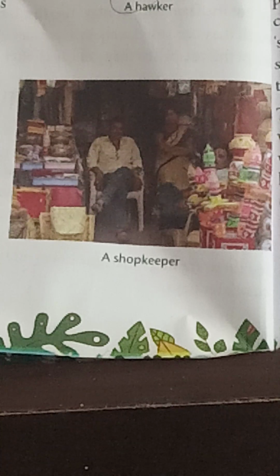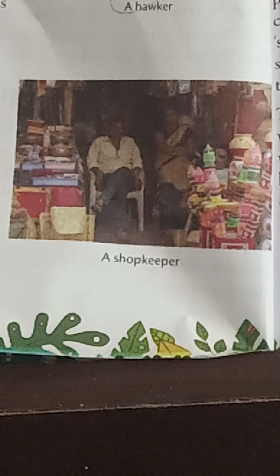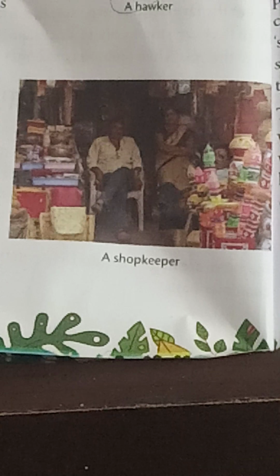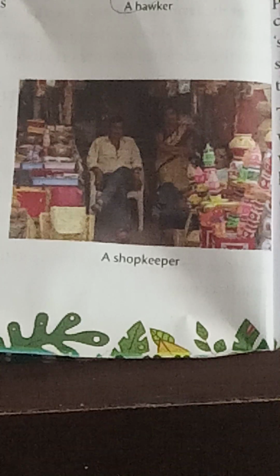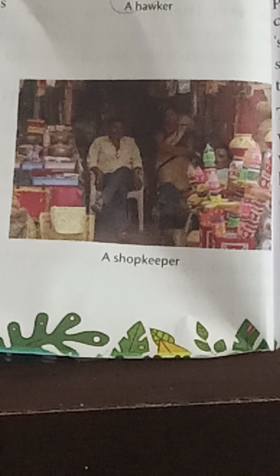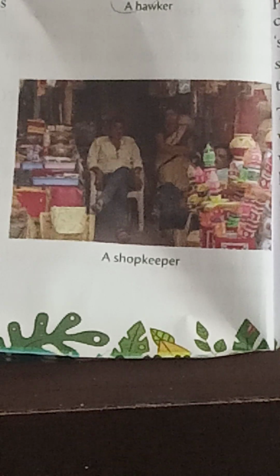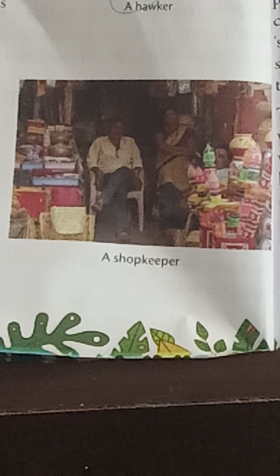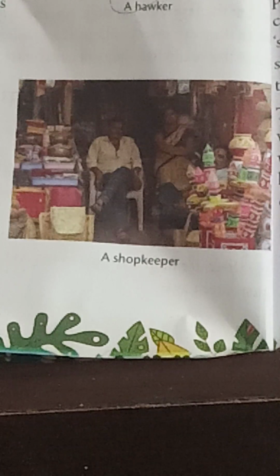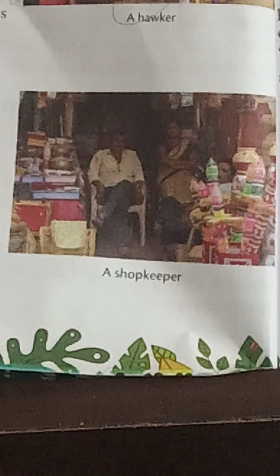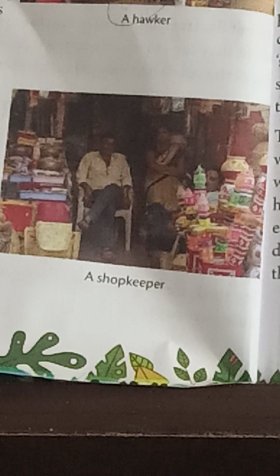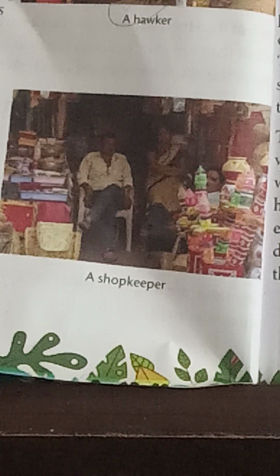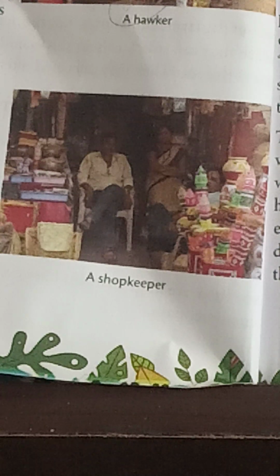These shopkeepers have a variety of goods and they sell them easily. They will be selling on credit, like when we use our credit card at shopping malls. They sell on credit, which is settled every month. So these shopkeepers are also advantageous, so that people may have credit with them.